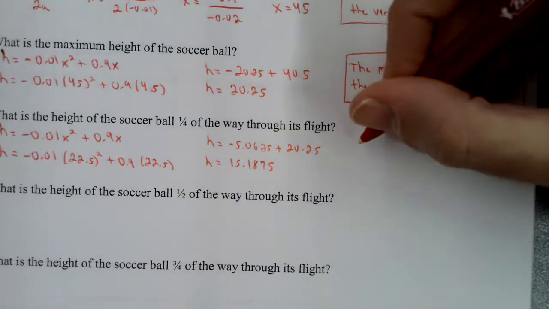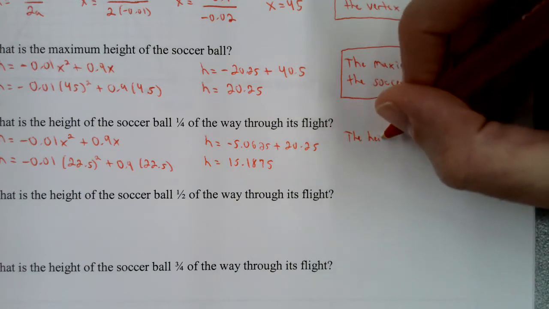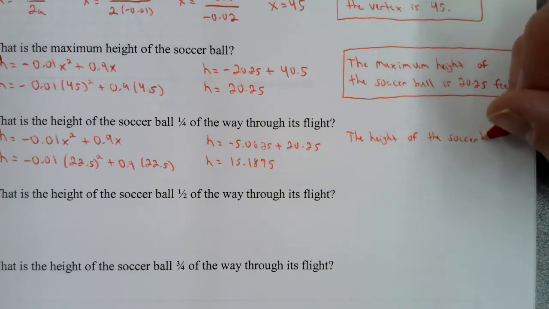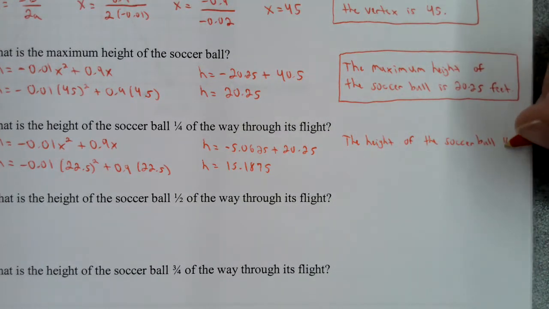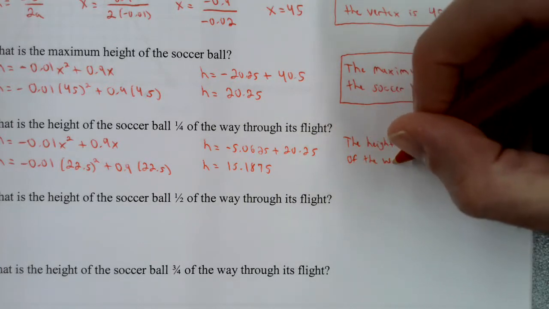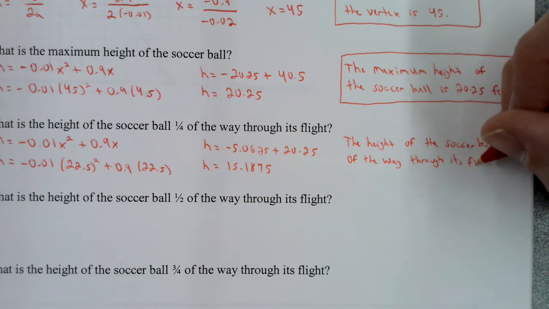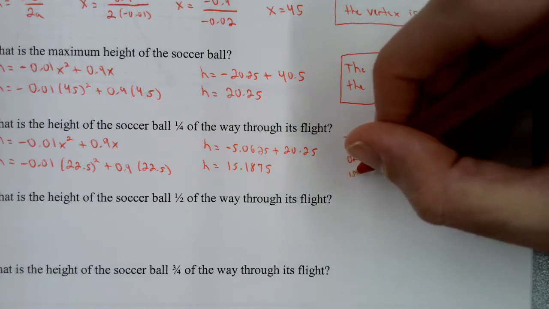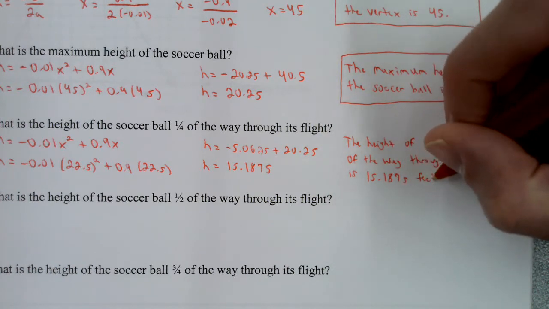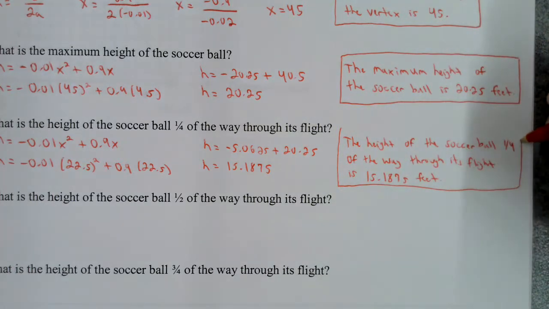I'll say the height of the soccer ball a quarter of the way through its flight is 15.1875 feet. I almost said yards again. Feet.